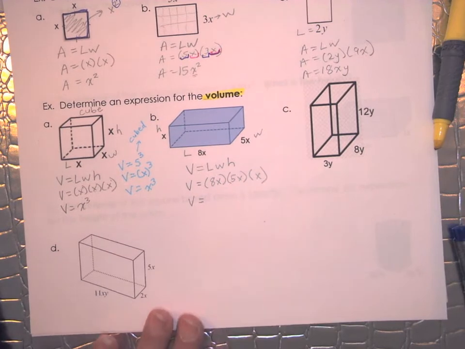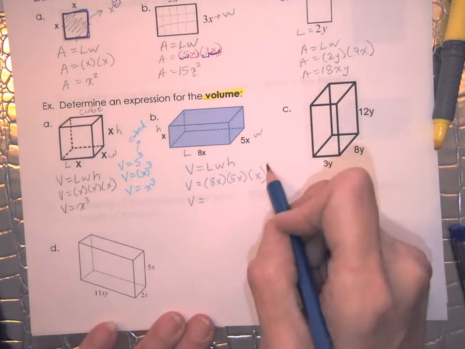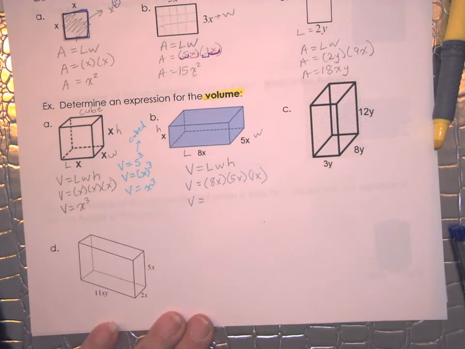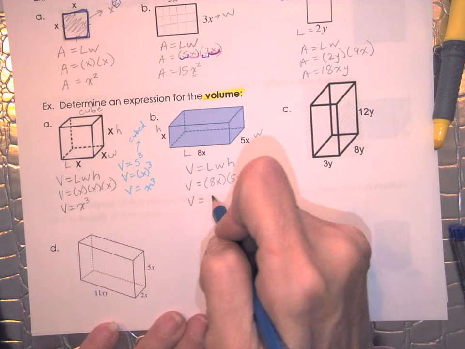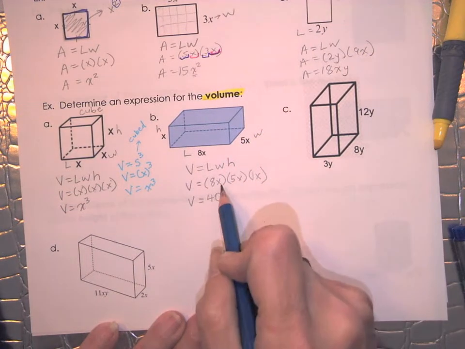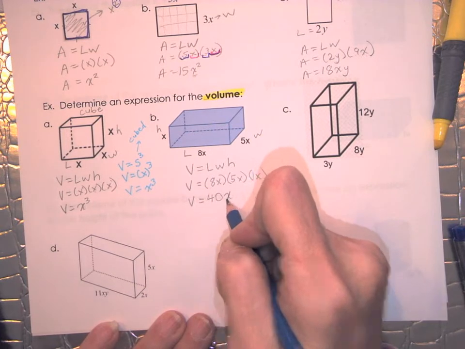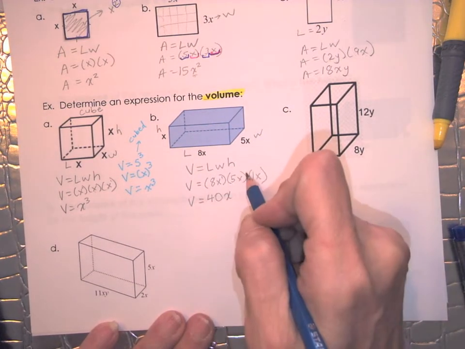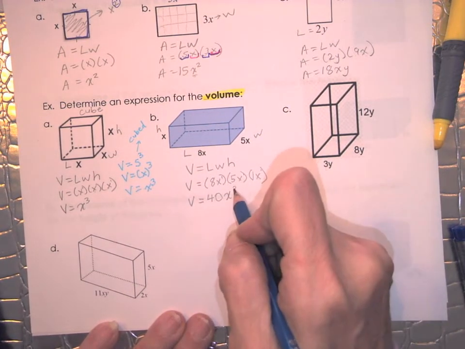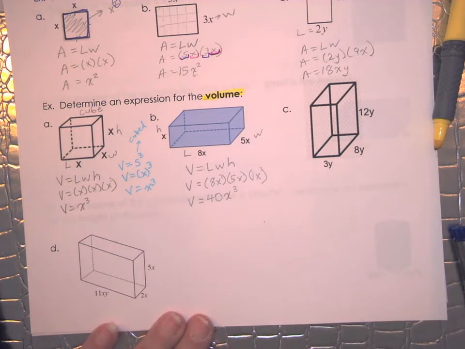And now to simplify, I use my exponent rules and what I know about multiplying. So I multiply the coefficients. Remember, there's an invisible 1 there, so 8 times 5 times 1 is 40. x times x times x, so I keep the base x and add these exponents. They're all ones, so 40x cubed.